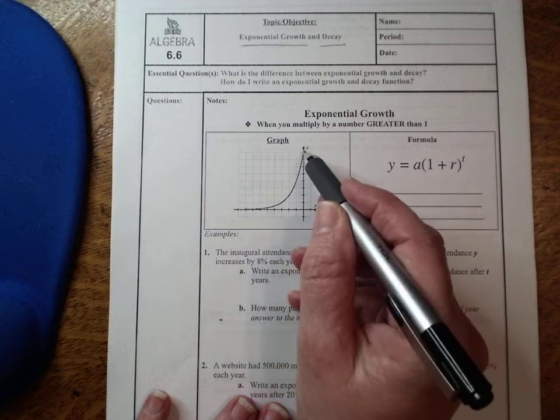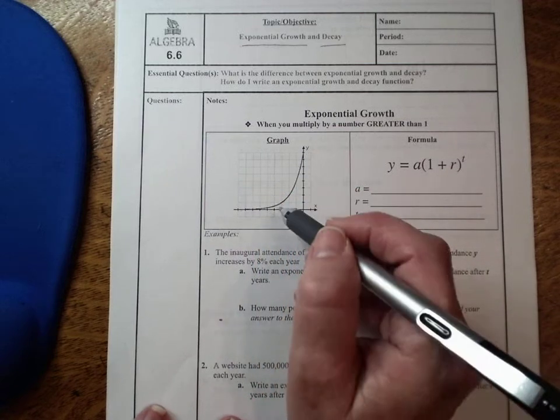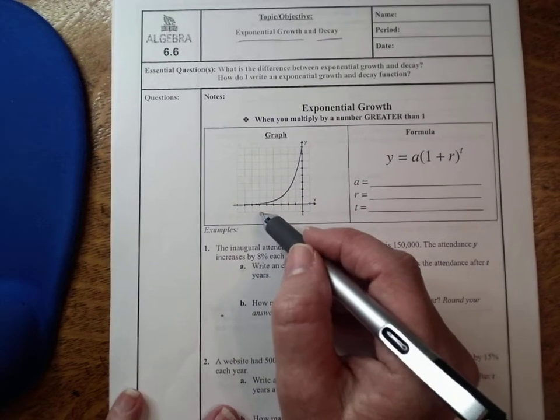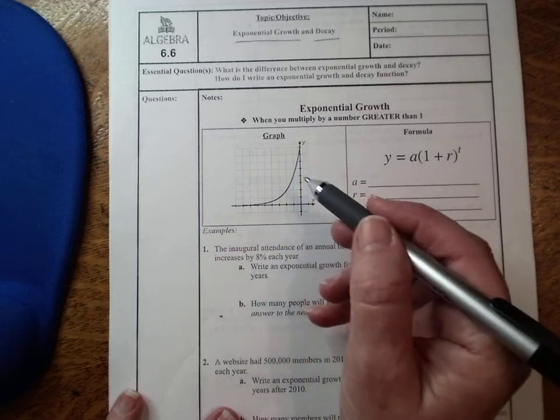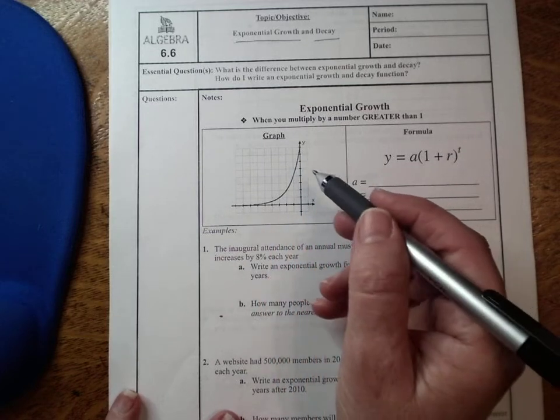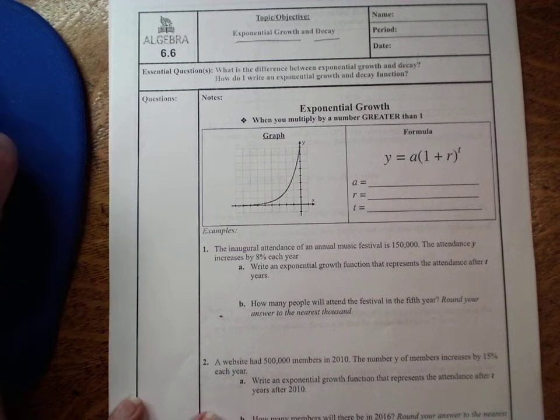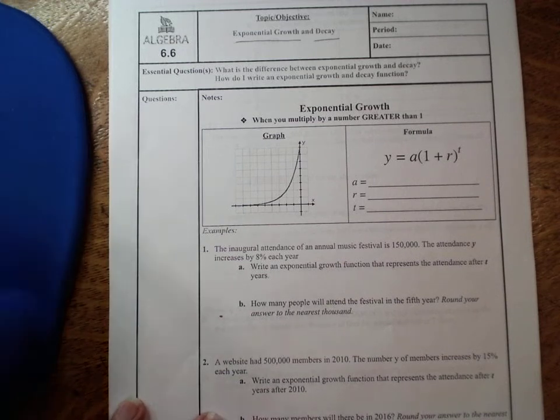It's not going to be linear, and then we're going to learn about quadratics in the next couple of units. But we have a certain formula that can help us determine the growth and what it's going to be maybe after 5 years, after 10 years, after 120 days. We can figure that out.